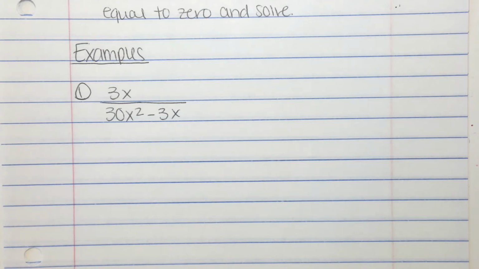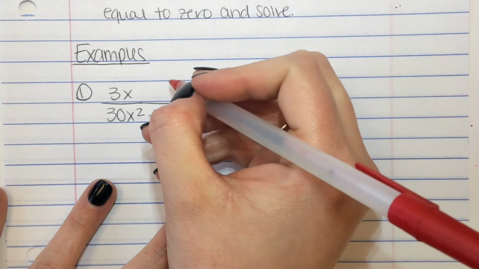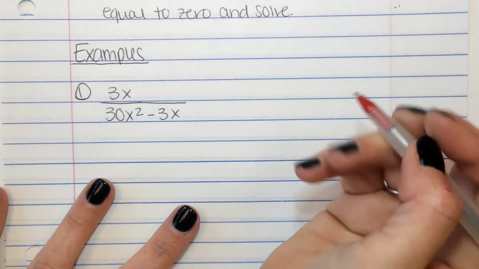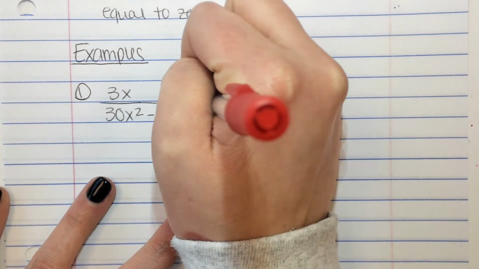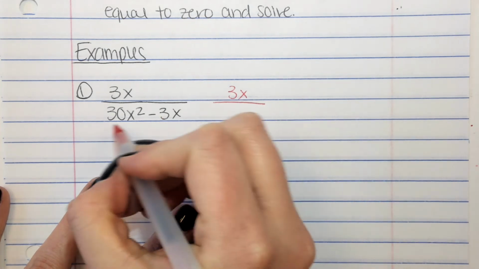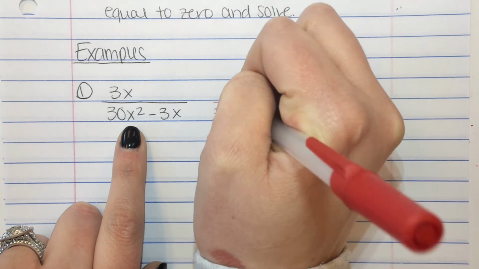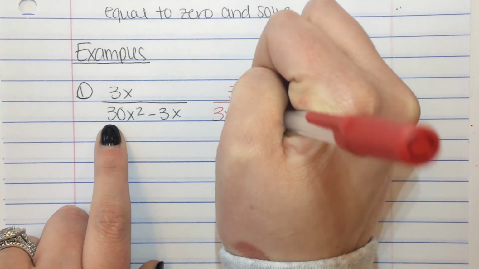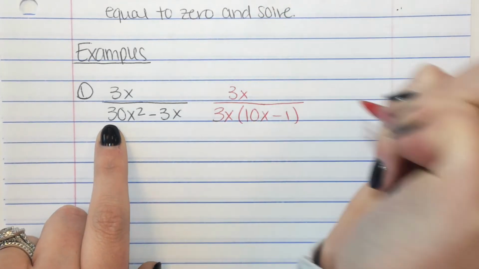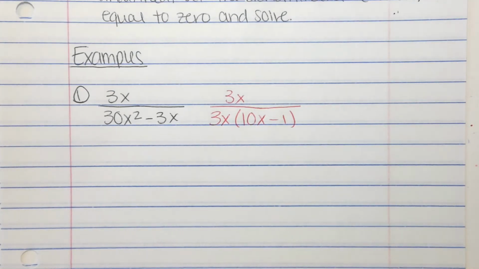We have 3x over 30x squared minus 3x. So first, we're going to factor the top, 3x. There's nothing really I can do with that, so I'm going to leave it. Now the bottom, we have 30x squared minus 3x. I know there's a GCF, so I can pull out 3x, and then in parentheses, I'm going to have 10x minus 1.